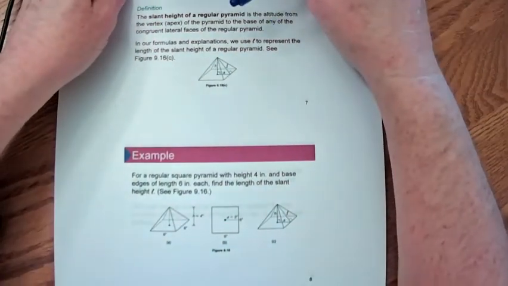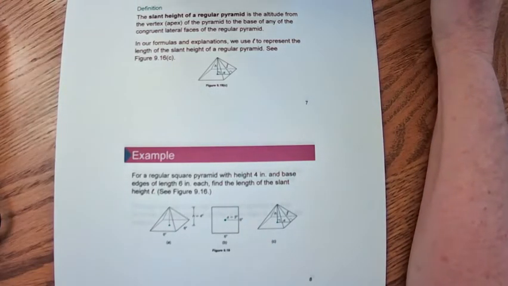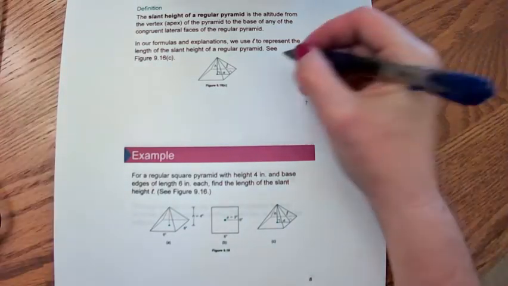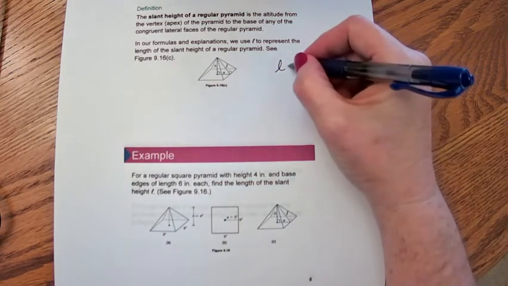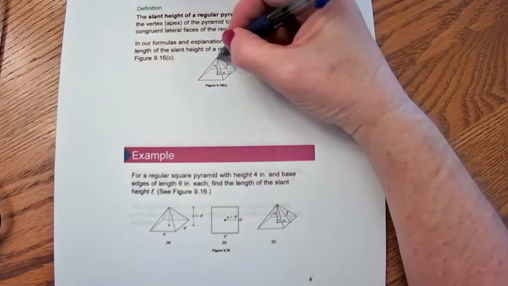Now there is one more measurement on a pyramid that we do not have on a prism, and that is called slant height. It is also represented with a lowercase l for slant height.